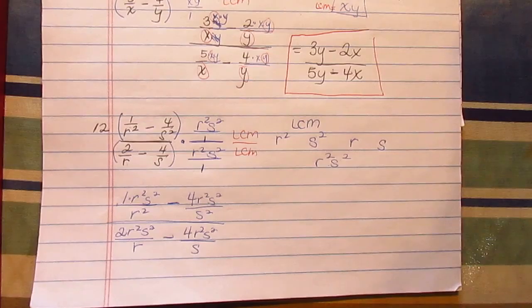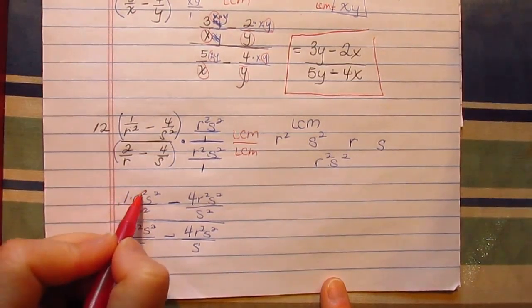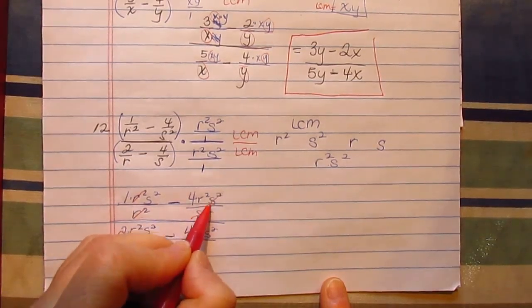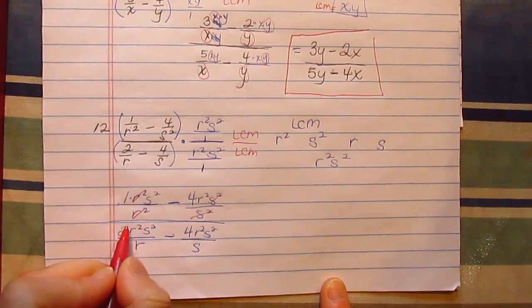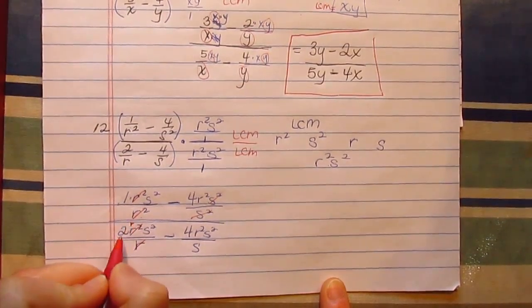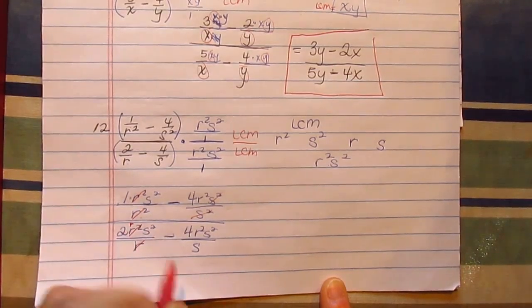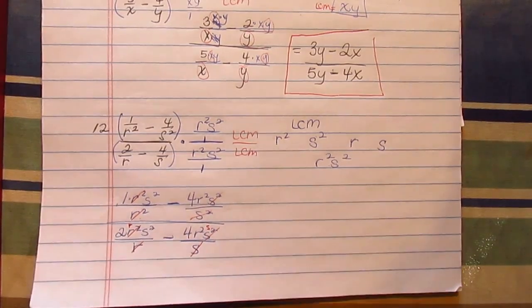Now let's cancel. These two guys go. This is a fraction that can be reduced, and this, and this. r squared over r is just r. s squared over s is just s.